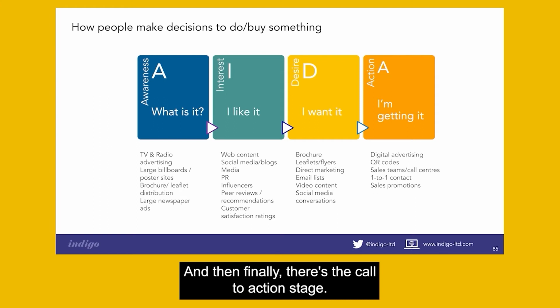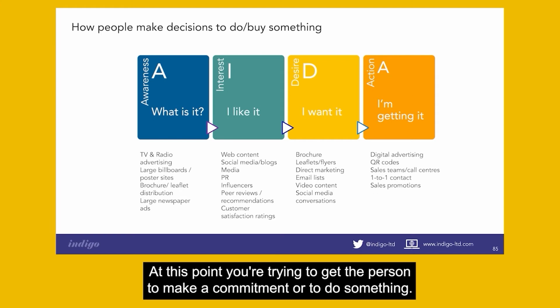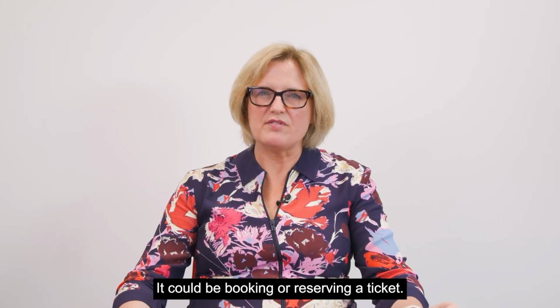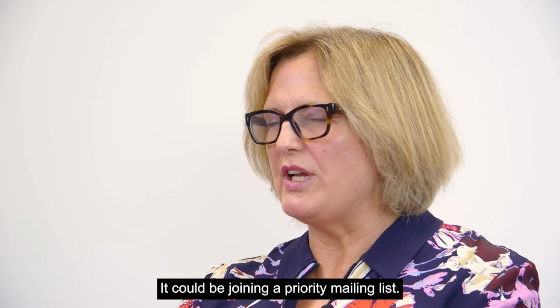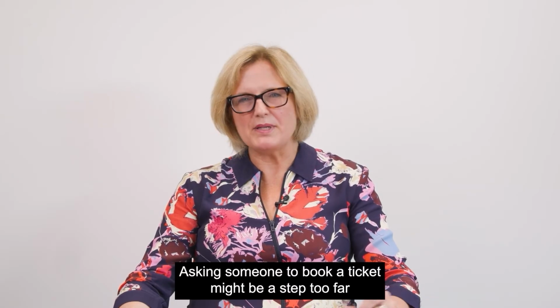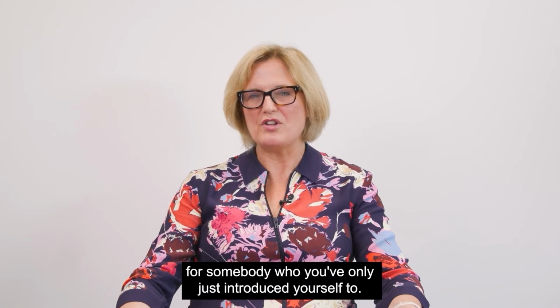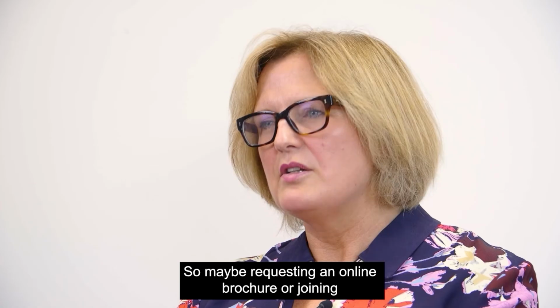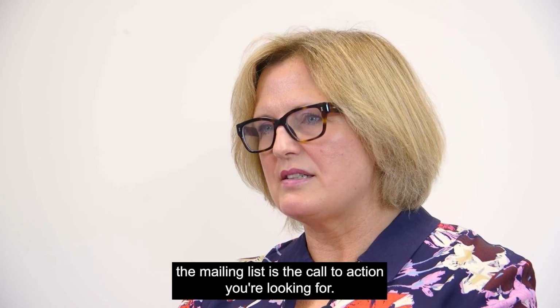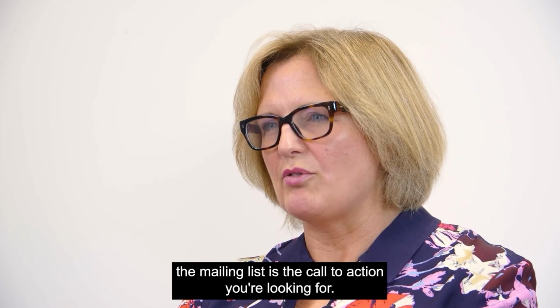And then finally, there's the call to action stage. At this point, you're trying to get the person to make a commitment or to do something. You need to be really clear what your calls to action are. It could be booking or reserving a ticket. It could be joining a priority mailing list. Asking someone to book a ticket might be a step too far for somebody who you've only just introduced yourself to. So maybe requesting an online brochure or joining the mailing list is the call to action you're looking for.